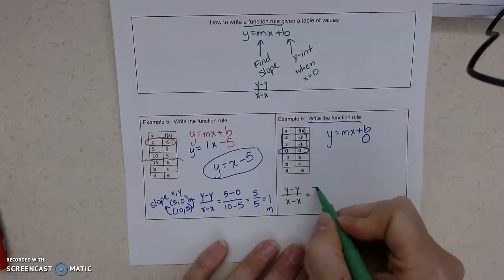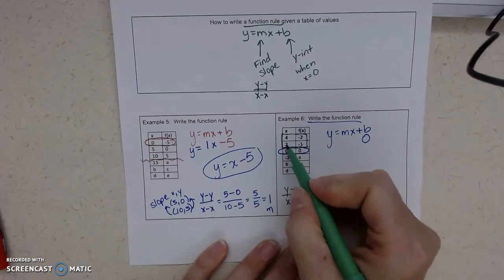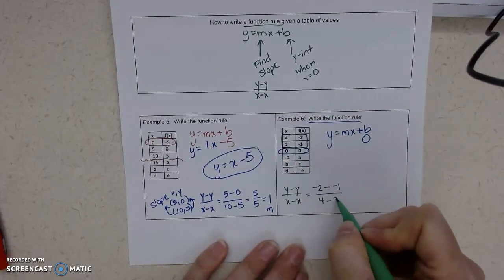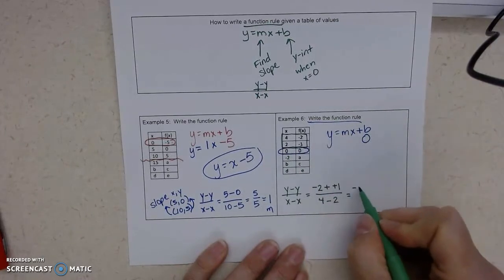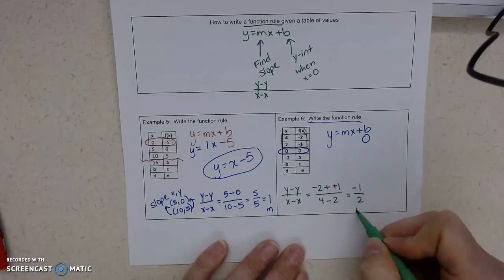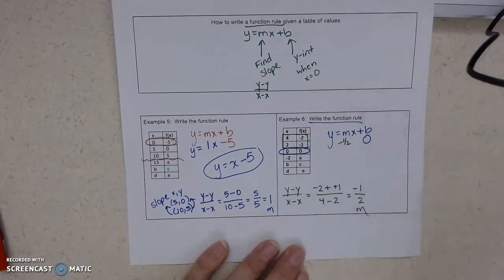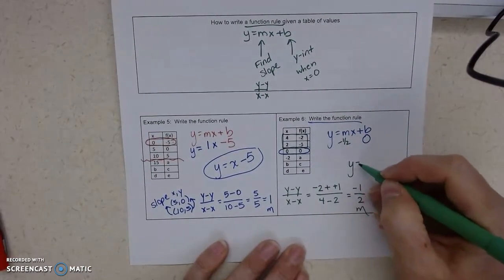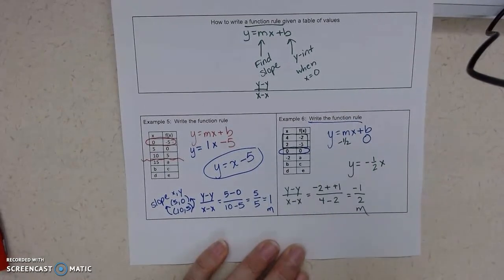So top, -2 minus -1. And then x minus x, 4 minus 2. 2 negatives make a positive. -2 plus 1 is -1. 4 minus 2 is 2. So our slope is -1/2. So our final equation is y equals -1/2 x. You can write the plus 0 or you can leave it out. Both are acceptable.